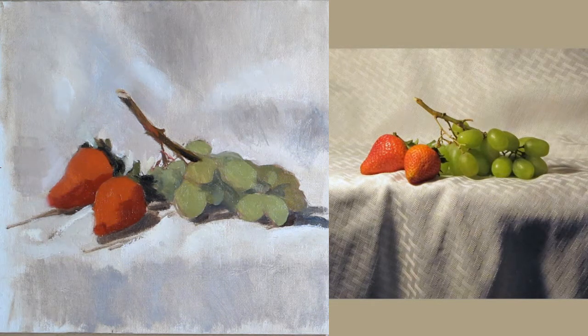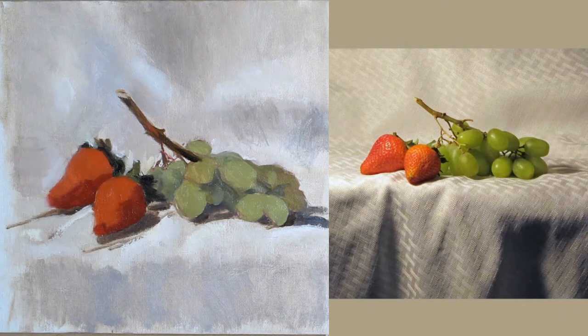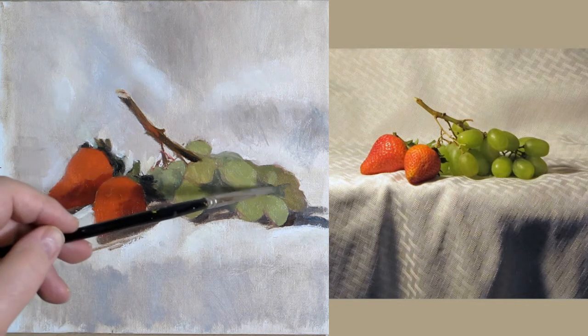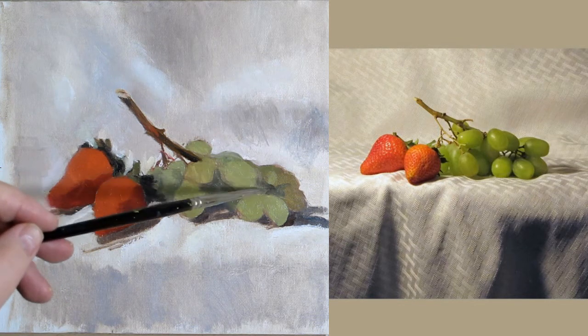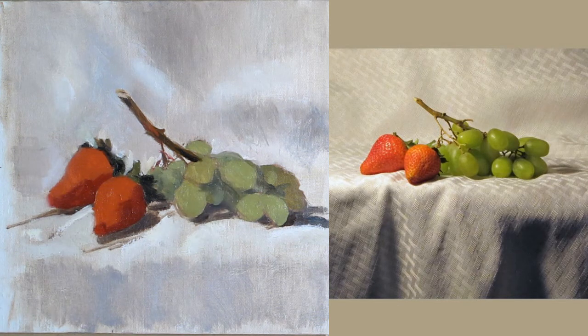They're sort of shining through this big pile of grapes. Like so. And again, I haven't started detailing any one grape, but we're actually going to just work on the ones in front and leave the other ones alone.